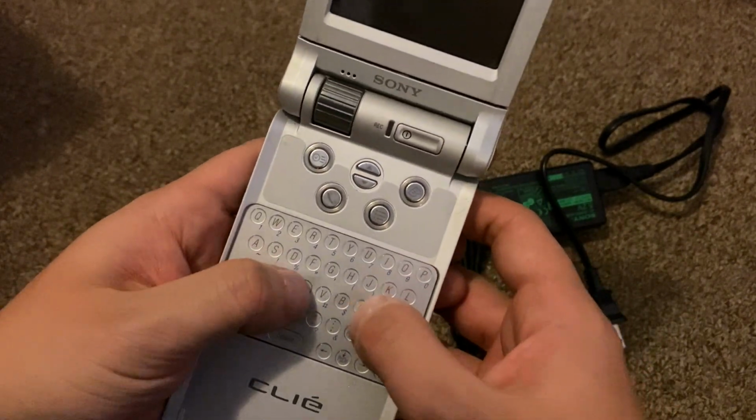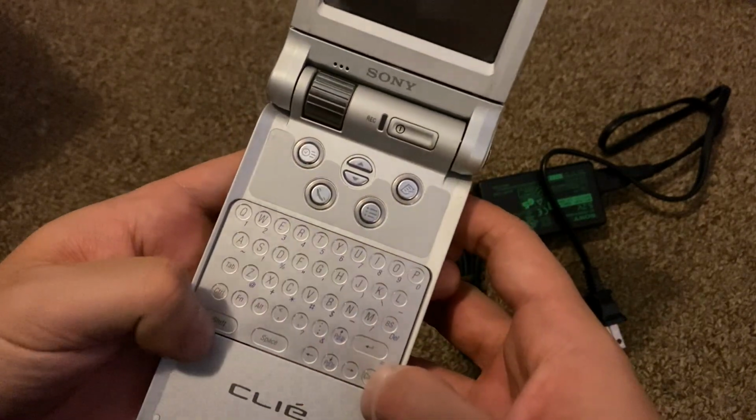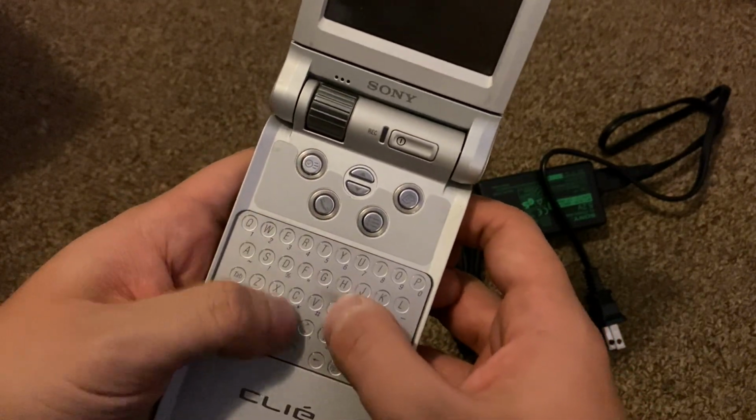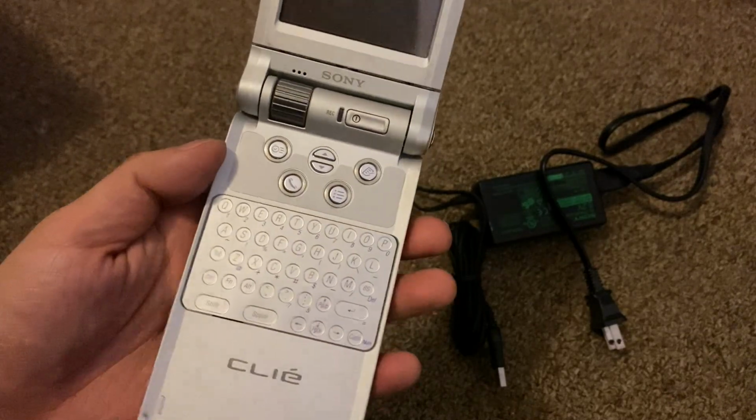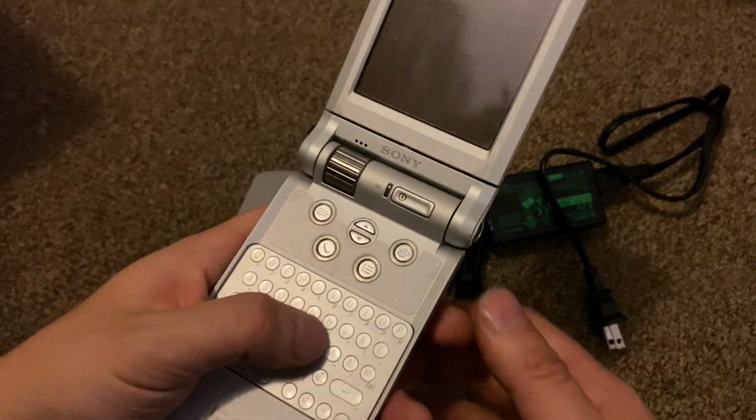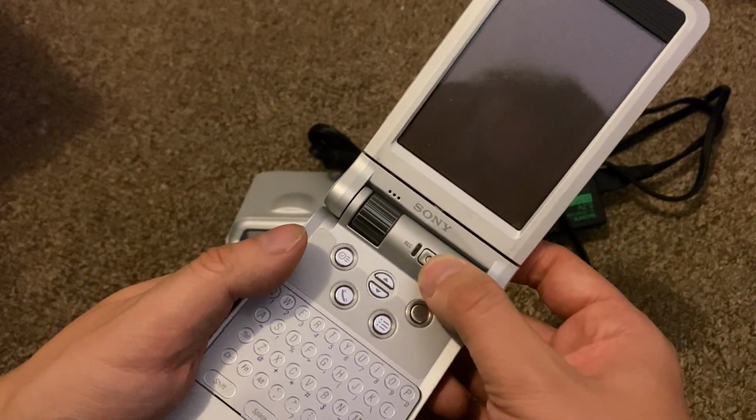I don't like these flat keyboards, and Sony apparently has a history with these. I've also lamented about the flat keyboard on the Sony Vaio UX as well. So for some reason Sony likes their flat keyboards.